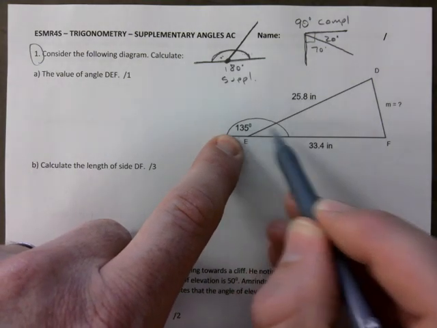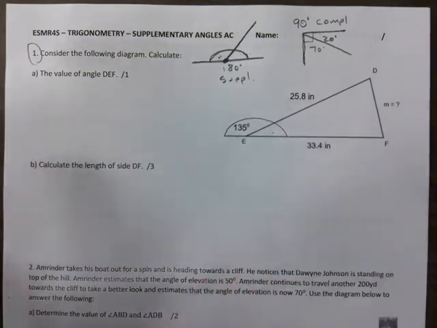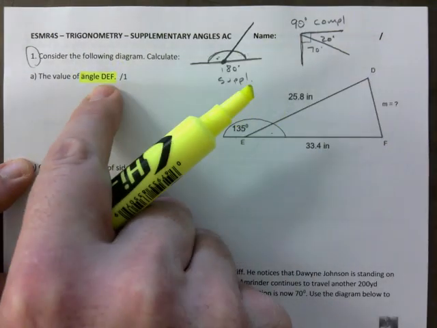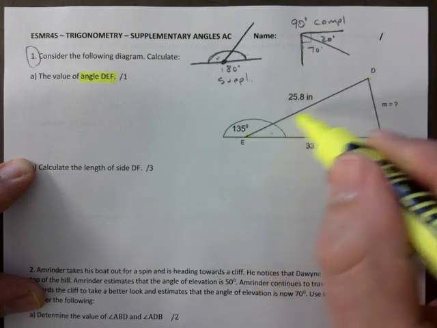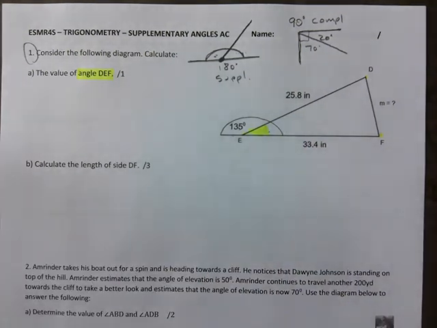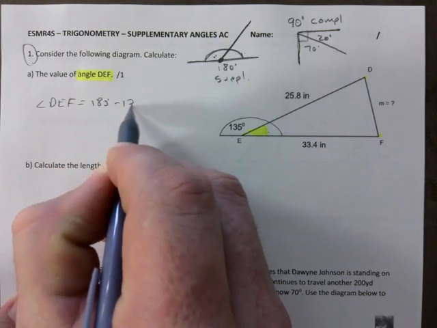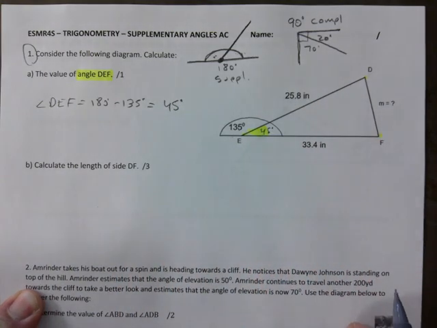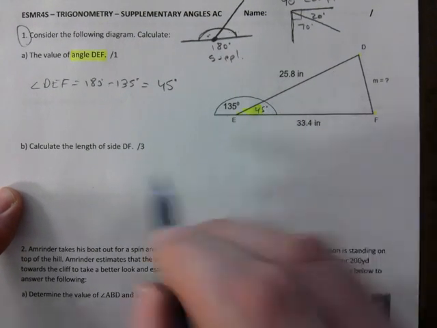If this is 135, then that's 45. And how did I find out? I subtract that from 180. But some of you, you have to make sure you know how to read an angle. DEF: you start here, DEF. So it's these two sides that make that angle right here. That's DEF right there. And angle DEF is found by going 180 minus 135. That's 45 degrees. So you get a mark for that. Now you have an angle inside the triangle.